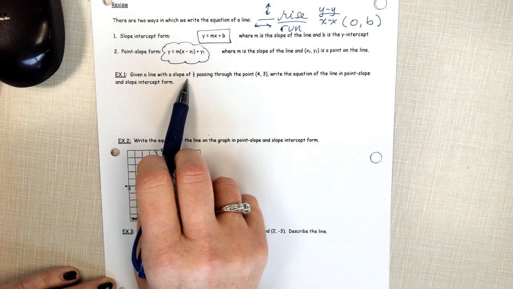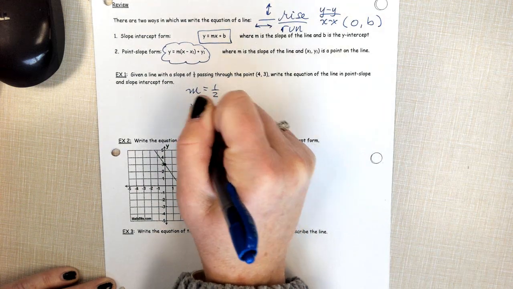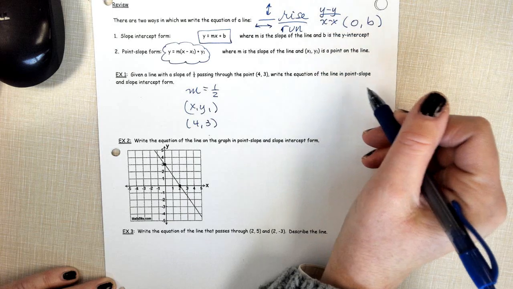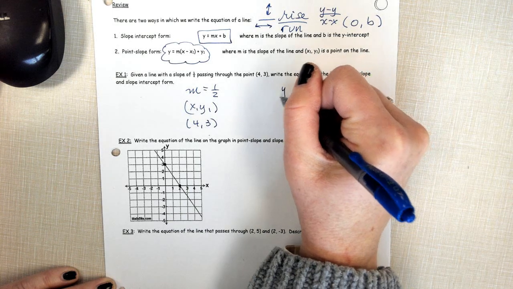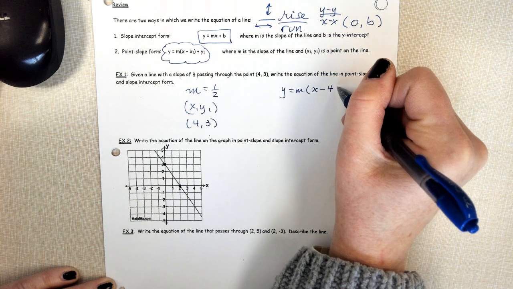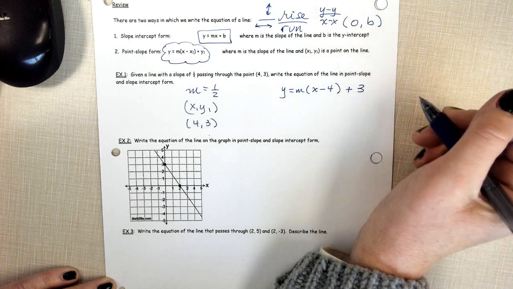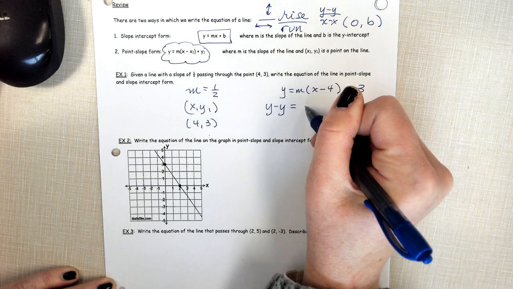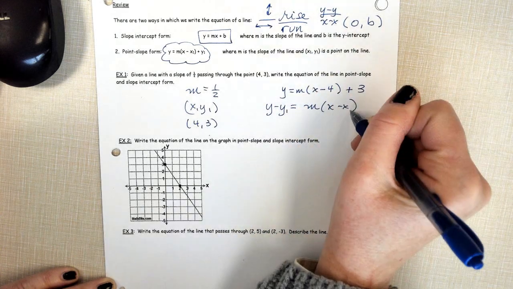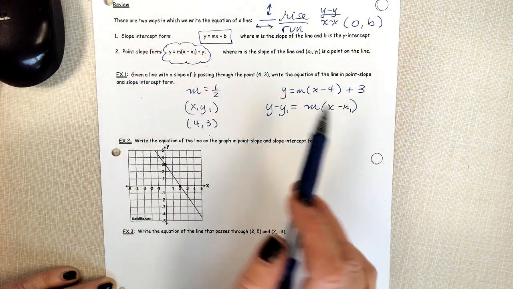Given a line with a slope of 1/2, okay, so m is 1/2, and passing through the point, so the point x1, y1 is 4, 3. Write the equation of the line in point slope and slope-intercept form. So point slope, I take y equals m, x minus that point, plus y1, 3. Now, sometimes I see this as y minus y1 equals m times x minus x1. Personally, I think that's a little bit easier. Those are your x1, y1 points. This is just with y kicked over, okay?